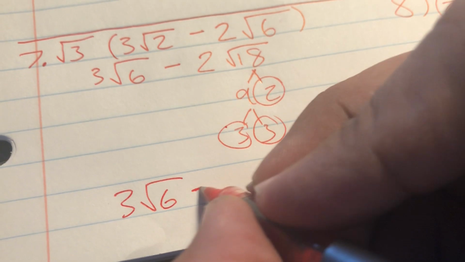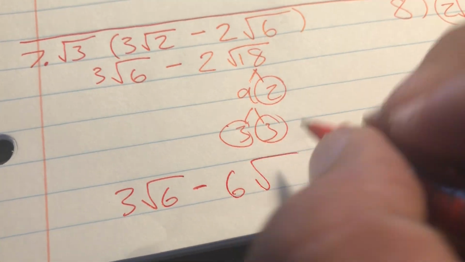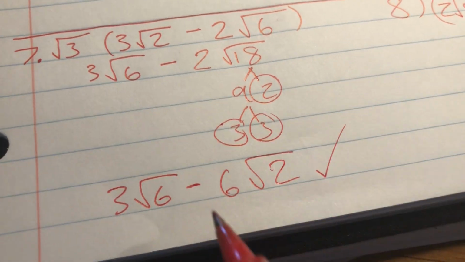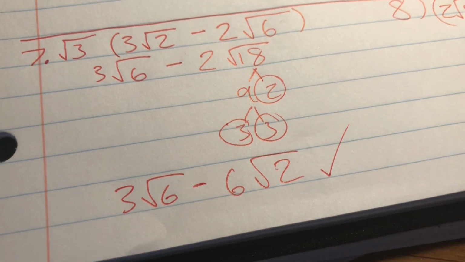So the answer is going to be 3 square root of 6 minus 6 square root of 2. And that is the final answer, because I can't combine these terms because they do not have the same number in the square root.